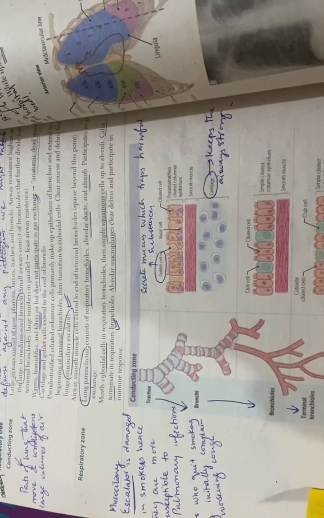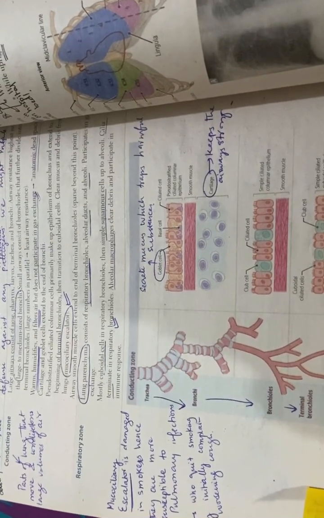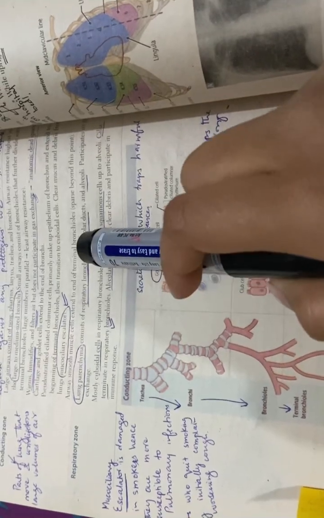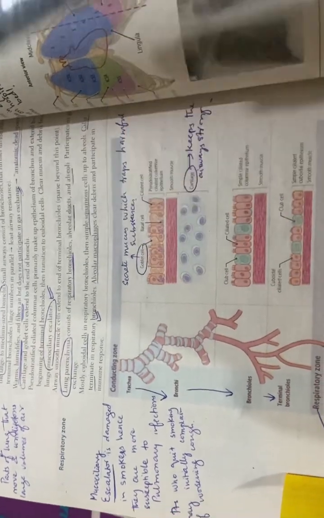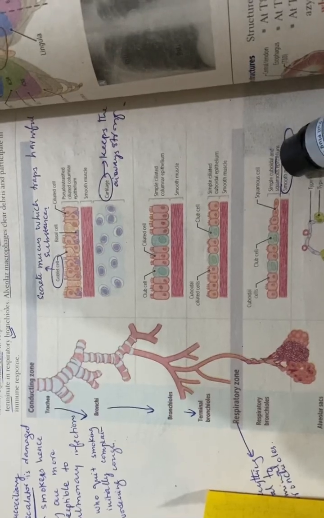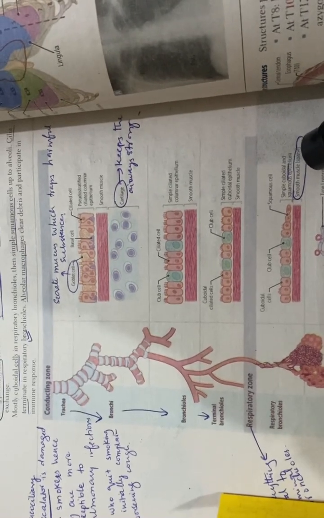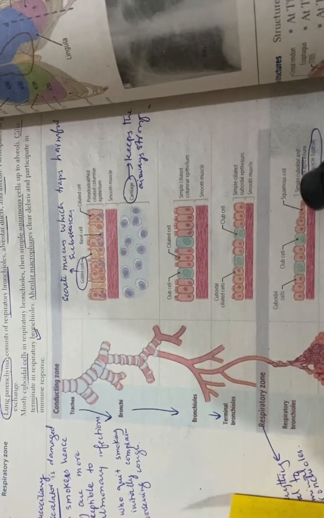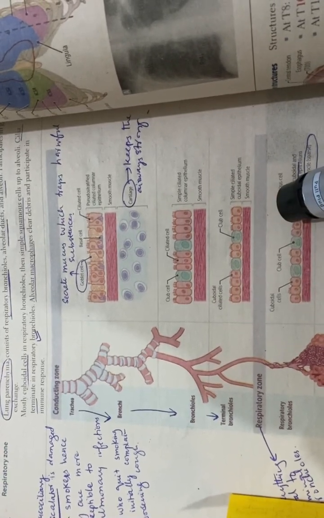So let's see this MCQ. Airway smooth muscle cells extend up to the terminal bronchioles. After that they are very sparse. Here you can see they are very sparse. They are there in the respiratory bronchiole, but very sparse. This is very important to remember.